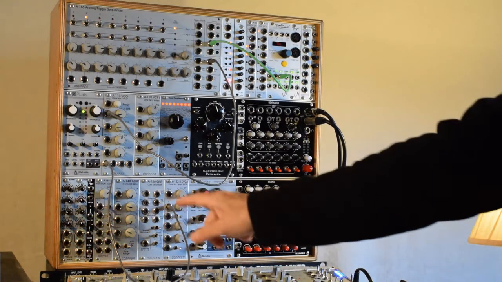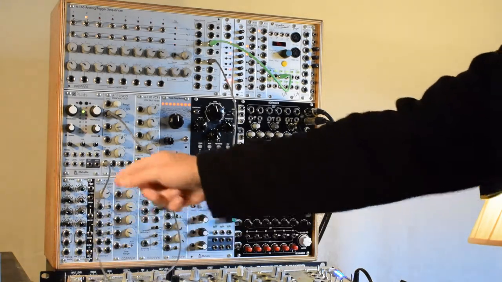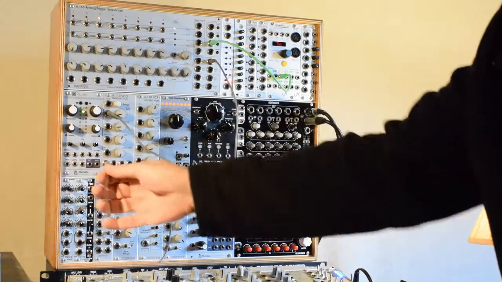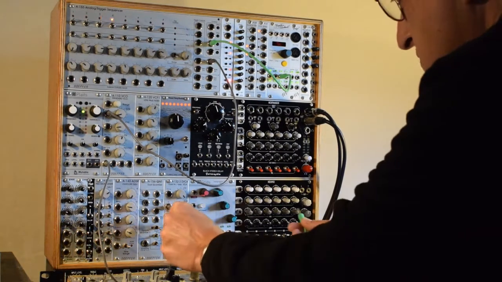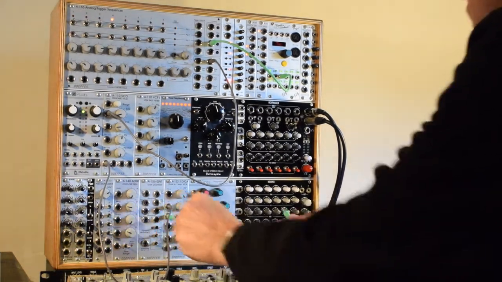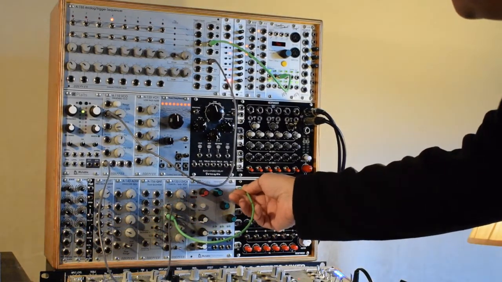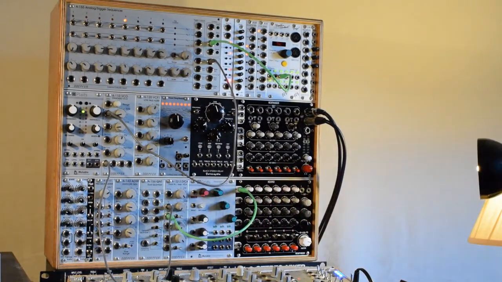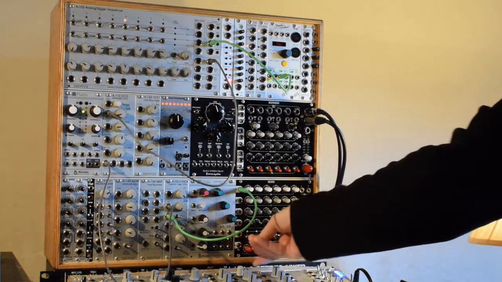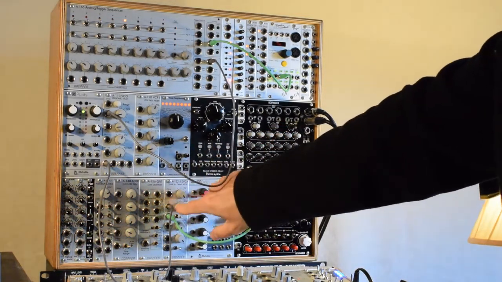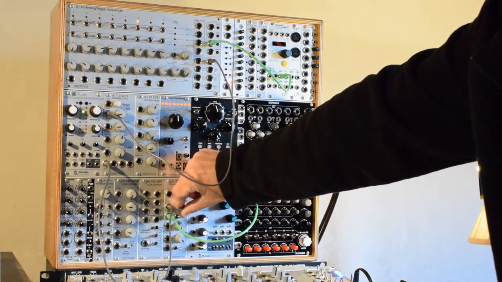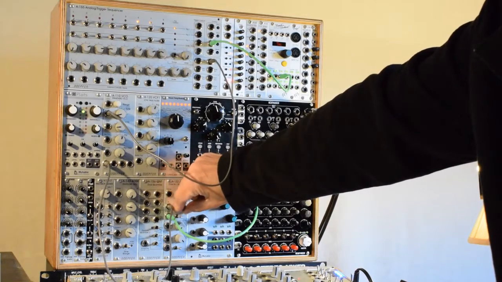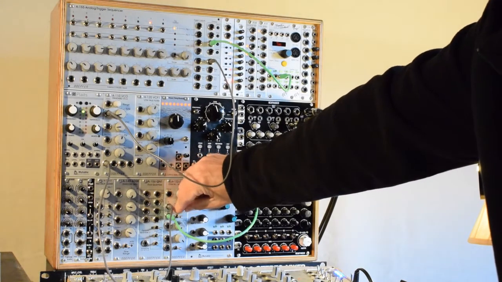So basically we have an input and an output. So I'm going to feed the output of the oscillator into the input of the amplifier, and then we're going to take the output of the amplifier and feed that into our mixer. Switch it on, can't hear anything, and that's because the volume on the amplifier is turned right down. If I turn that up, we're back to where we were. Okay.